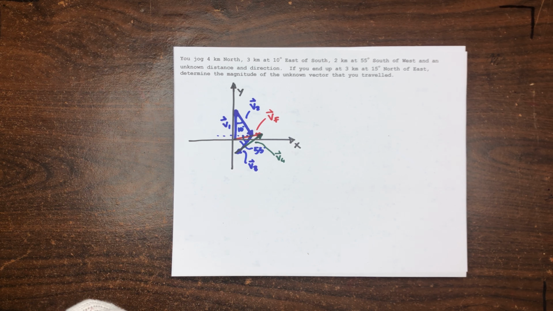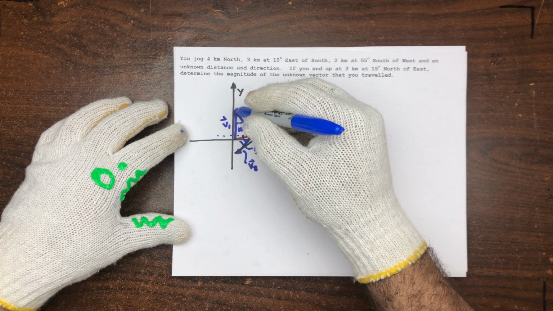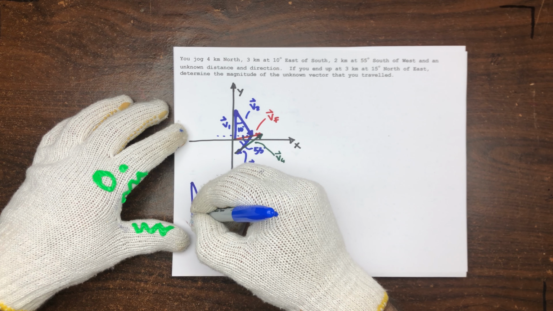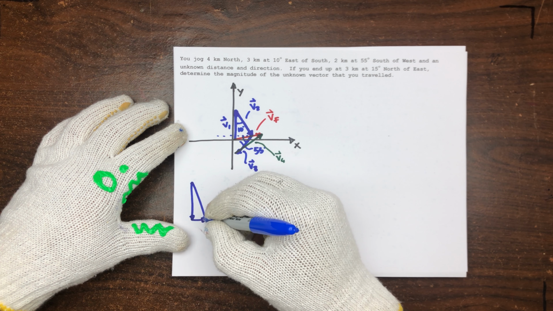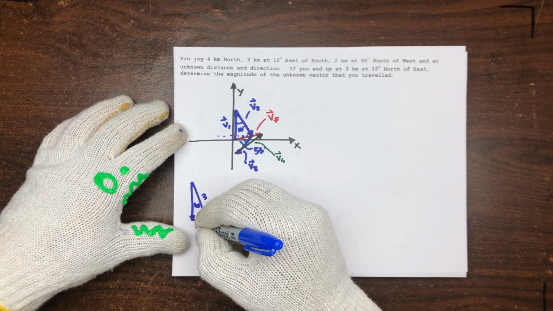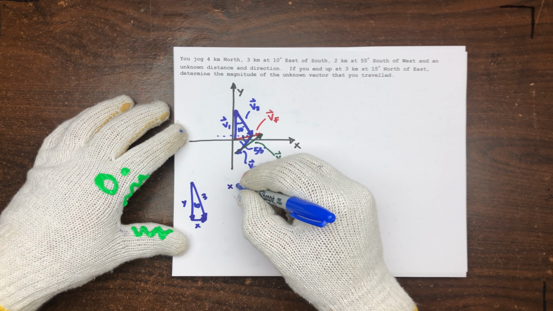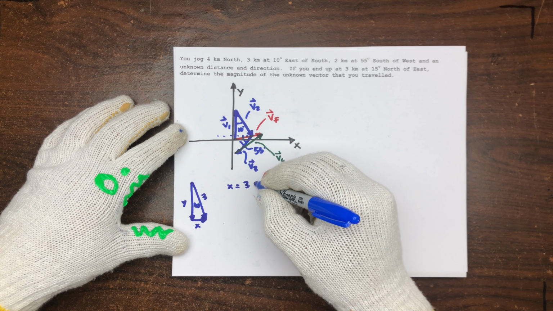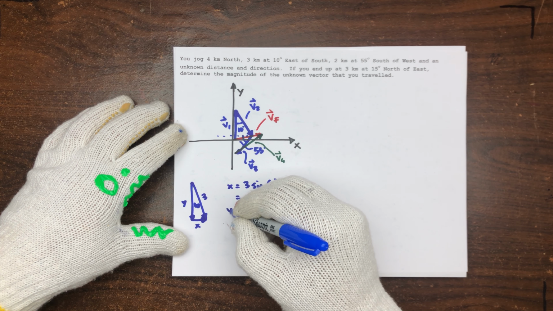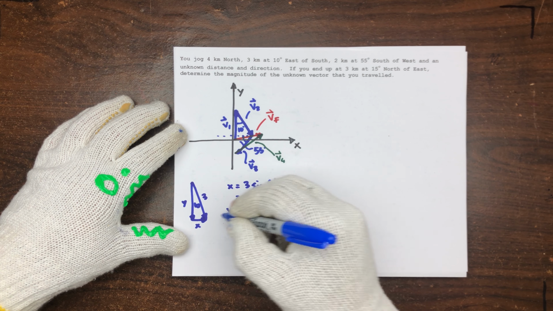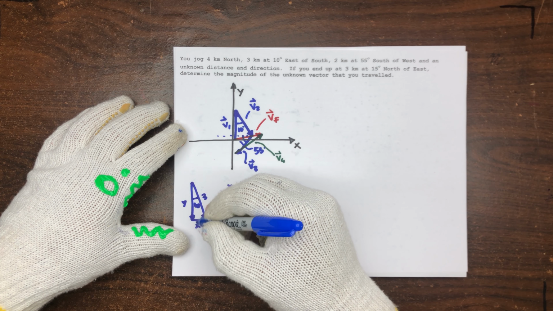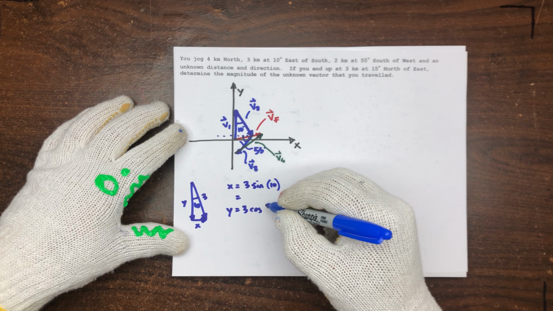Okay, let's just do some components here. Let's do V1's fine because it aligns with the coordinate system. V2 I have to do. So V2 goes down like this. There's the 10 degrees. So this is 10. And the distance was 3, and we'll call this x, and we'll call this y. So x is going to be equal to 3 sine of 10, because it's opposite, and y equals 3 cosine of 10, because it's adjacent to the angle. Remember, we're always working from the angle. So the angle's here, so opposite to the angle is x, and adjacent is going to be y.